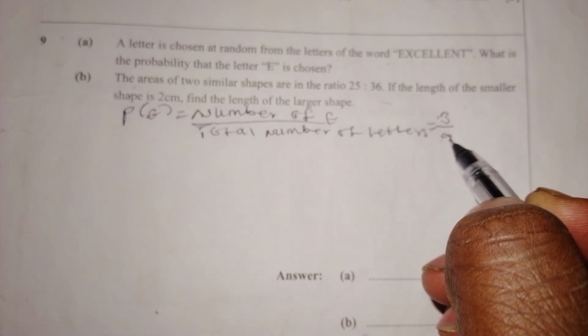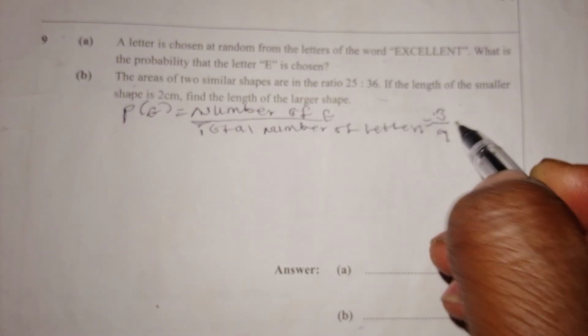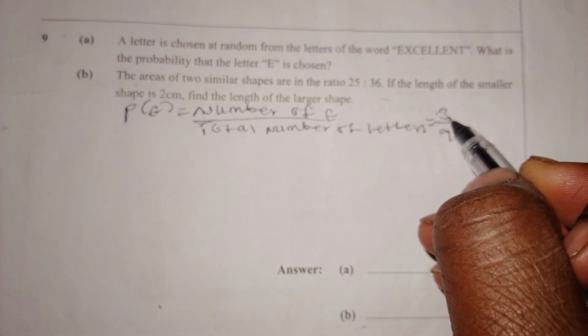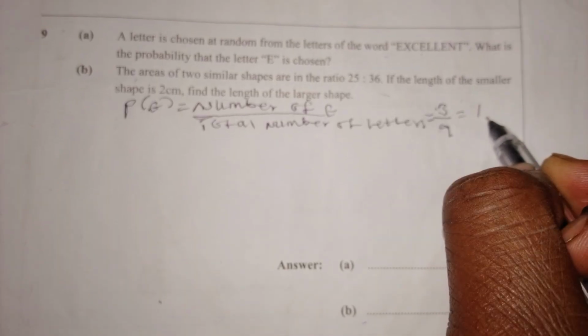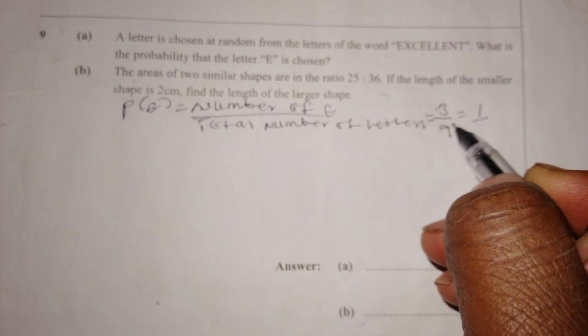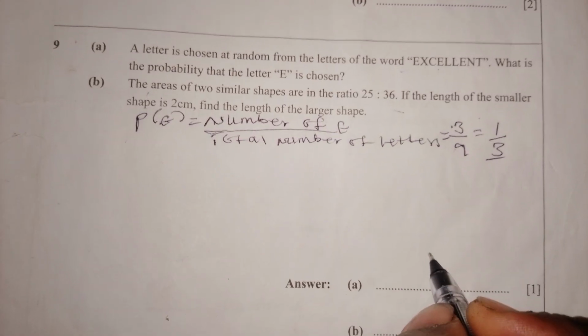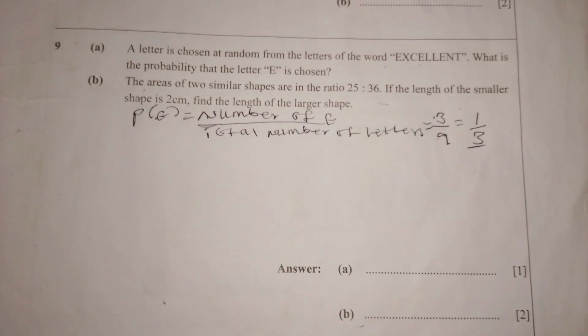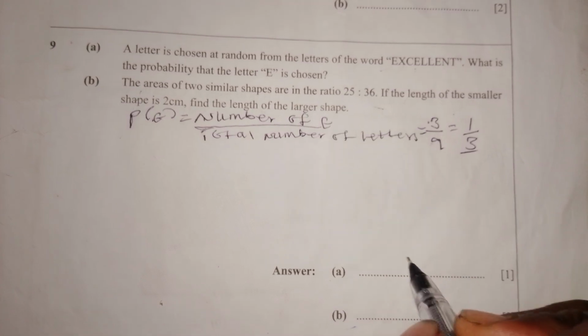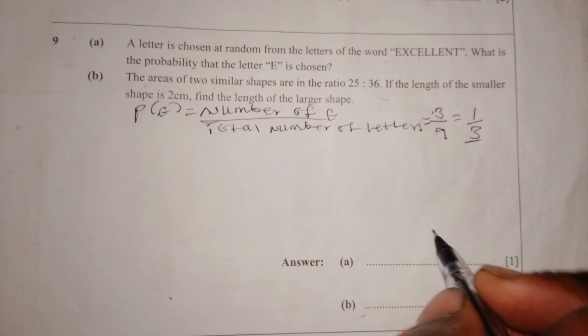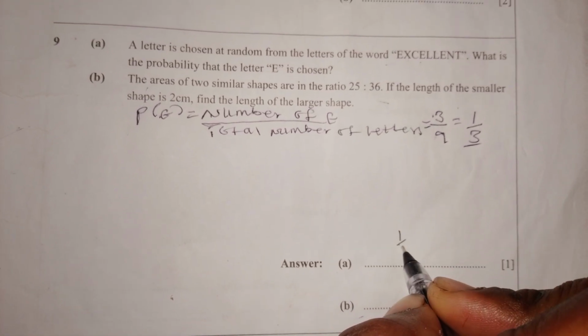Since 3 and 9 can be reduced, I will say 3 into 3, which is 1, divided by 3 into 9, which is 3. And this will be the probability of choosing the letter E from the word excellent. After solving, you can even indicate your final answer on the space provided, 1/3.